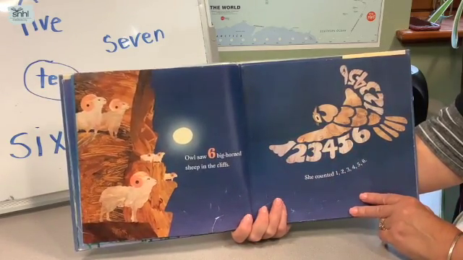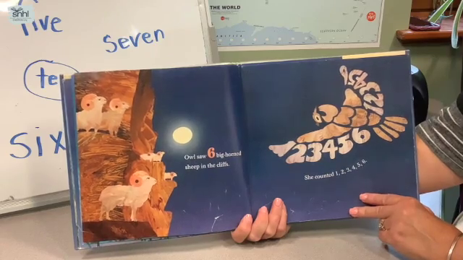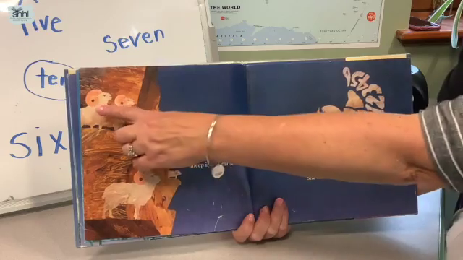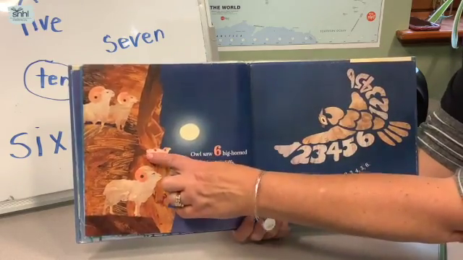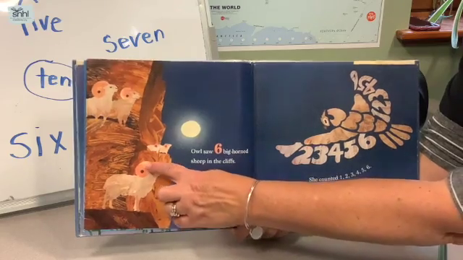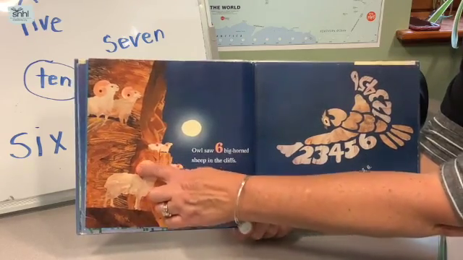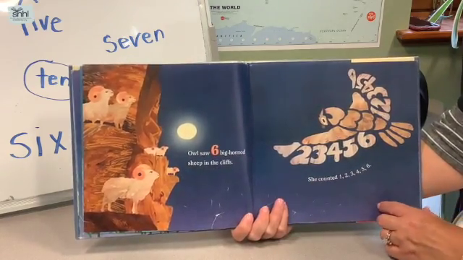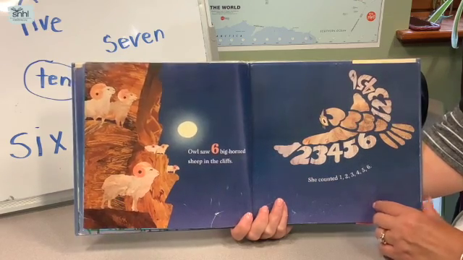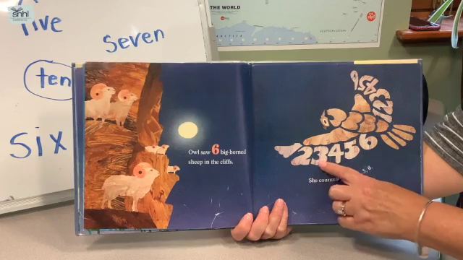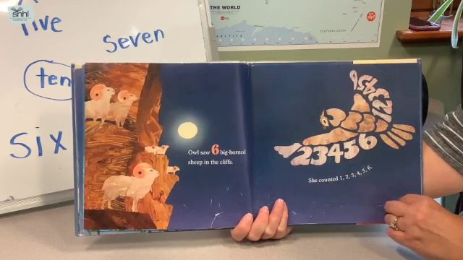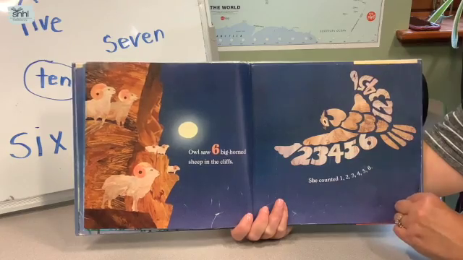Ooh, Owl saw 6 big horned sheep in the cliffs. Let's count them. 1, 2, 3, 4, 5, 6. And if you look carefully at the horns on the sheep, they're shaped like the number 6. And so the owl counted 1, 2, 3, 4, 5, 6. Oh, I love how her feathers are numbers.